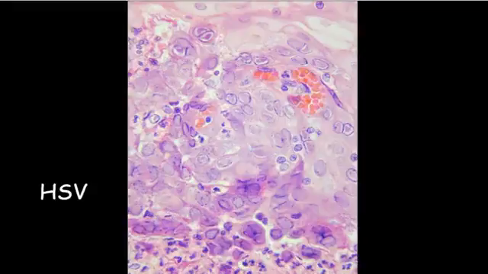And here's a high power view. This is a Hollande's fixed specimen. My first year here at Hopkins, we fixed everything in Hollande's, which gave you exquisite cytologic detail, or as my colleague Henry Appelman says, makes every cell look malignant. But we quickly realized that we couldn't get any DNA out of these samples. So of course we switched to formalin the next year and lost our exquisite cytologic detail.